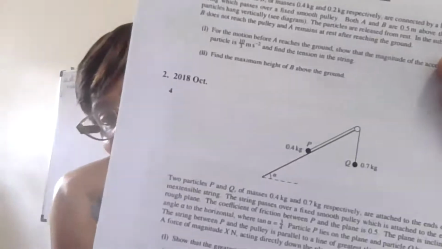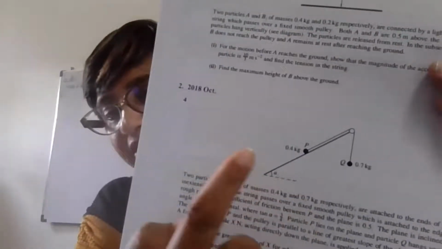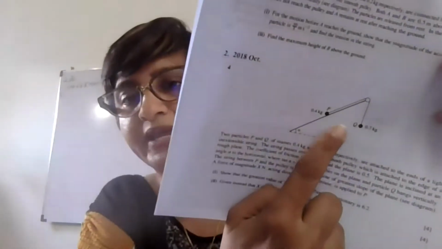Here's another scenario. Again, connected particles. Here, one particle is resting on a plane.